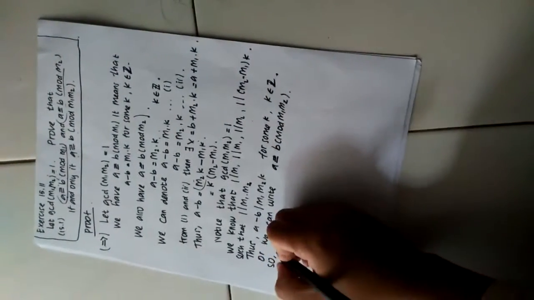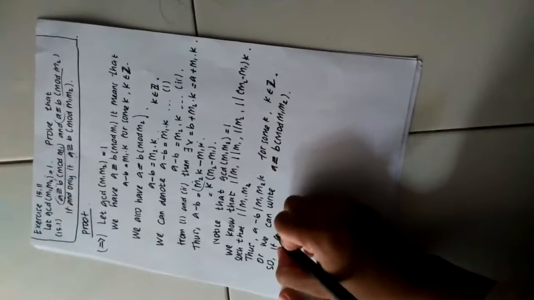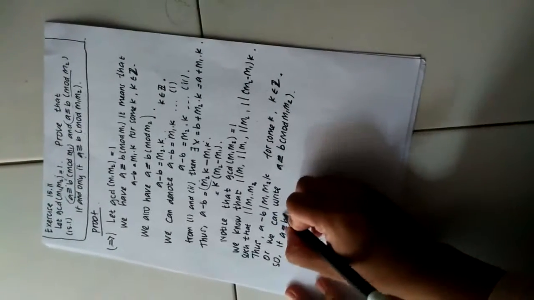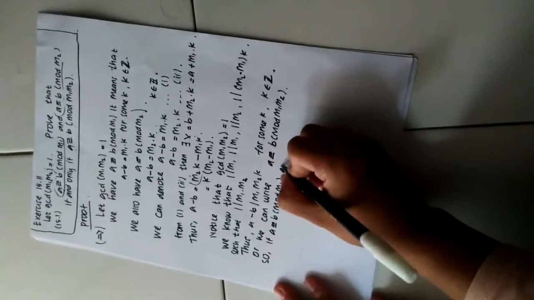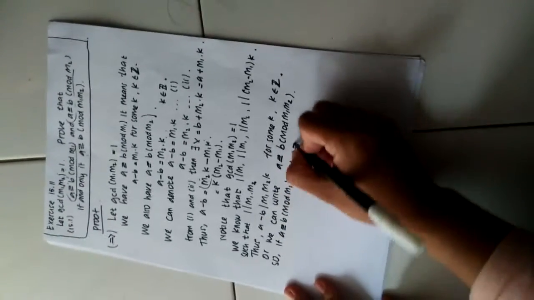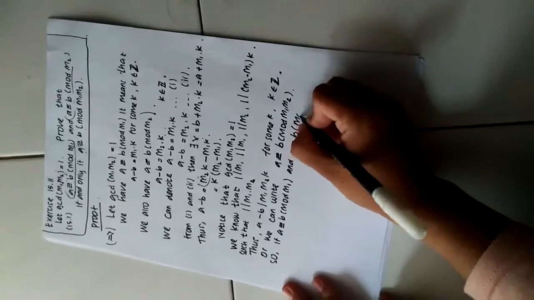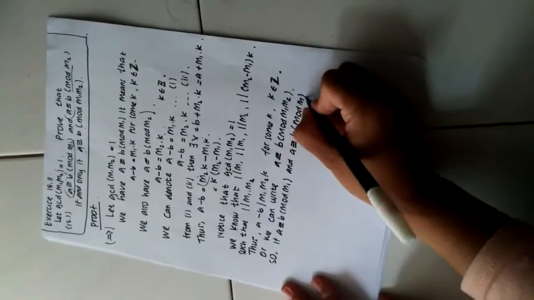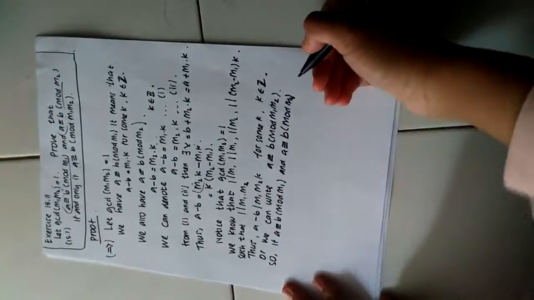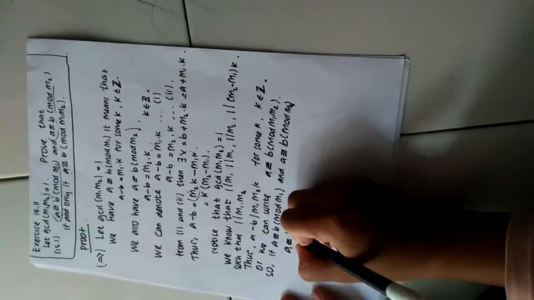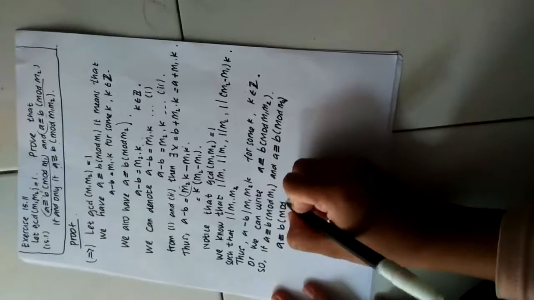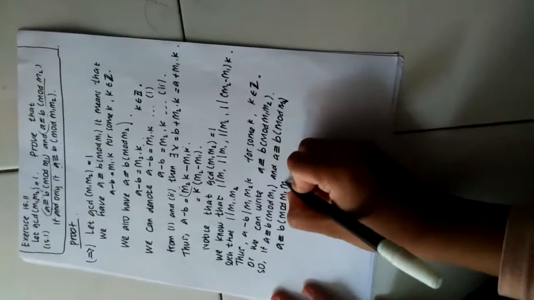So we can conclude that if a ≡ b mod m1 and a ≡ b mod m2, then a ≡ b mod m1m2.